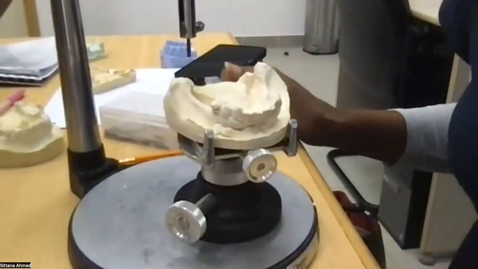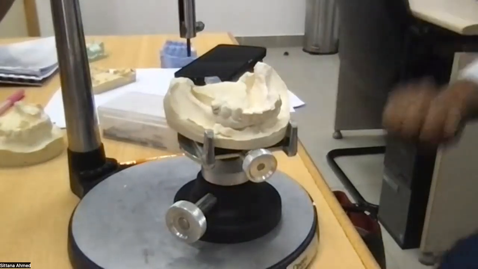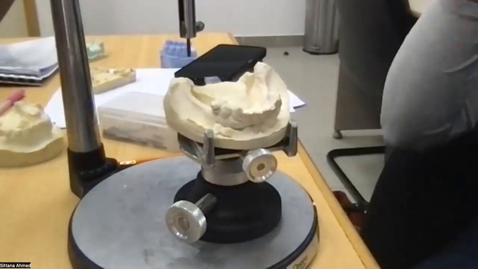This is two examples of surveying. In the next group, I will do class 4 and class 3. Thank you very much.